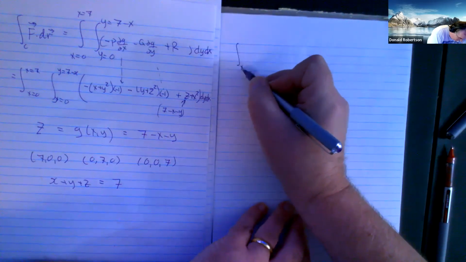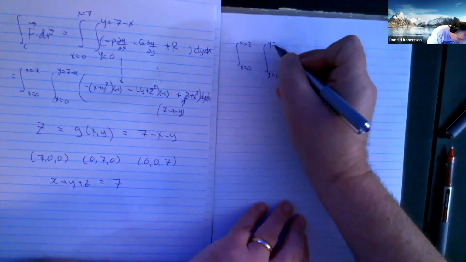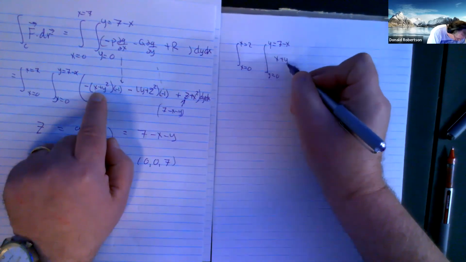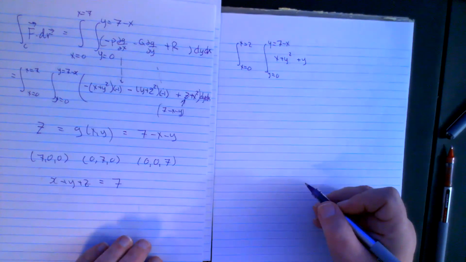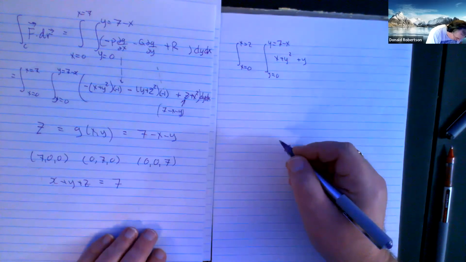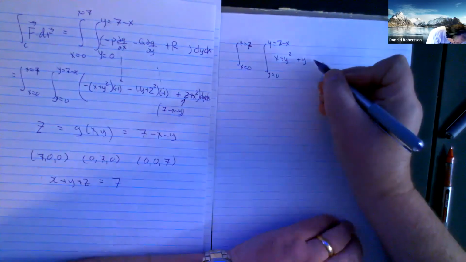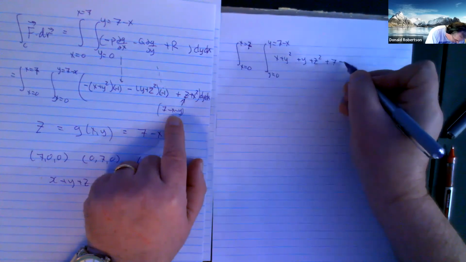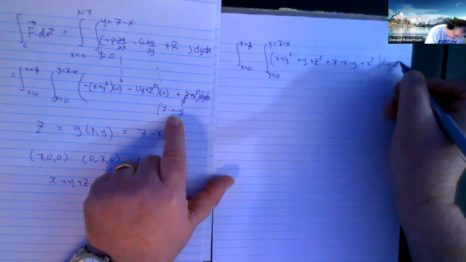Here goes. It's the integral from 0 to 7, the integral from 0 to 7 take away x. -1 times that guy basically just gets you x plus y squared. -1 times that. Oh, why does x go from 0 to 2? 0 to 7. I can't read my own writing. Right. That guy gets you that fella. This fella gets you 7 take away x take away y plus x squared dy dx. Almost done.